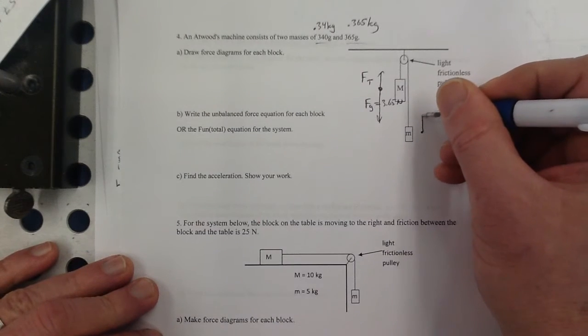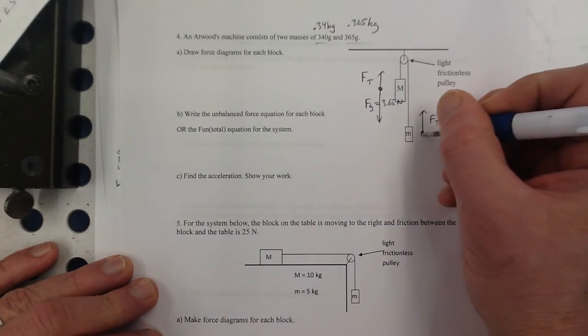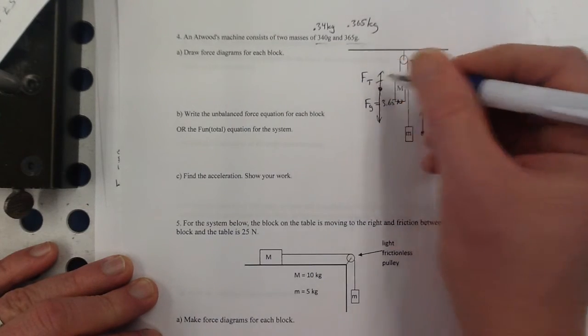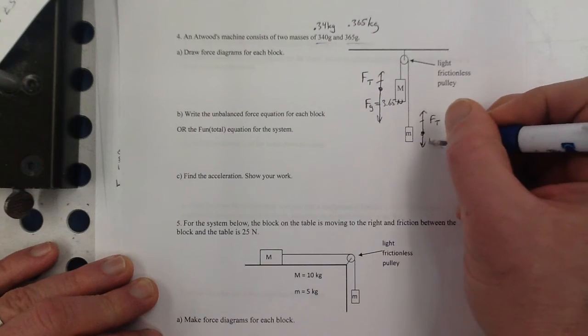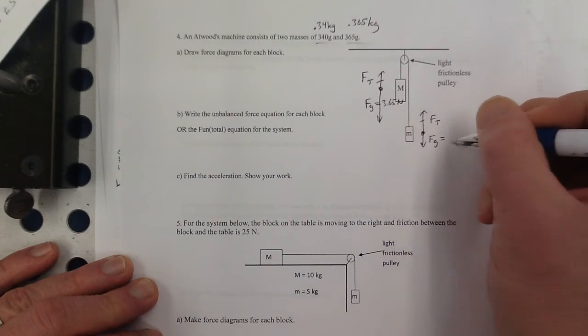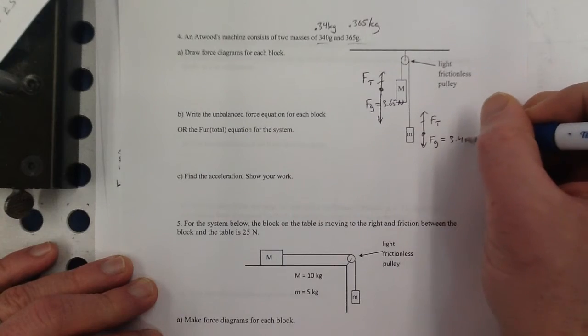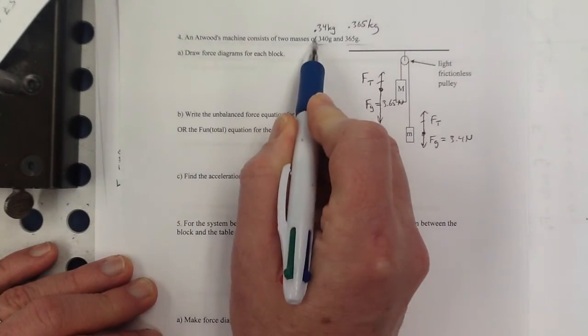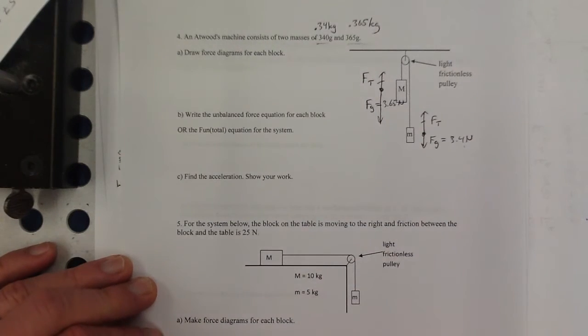When I let go of them. So the force of tension there is winning. Same string, so those are equal. I'm going to try to make that look smaller. And the force of gravity on this one would be 3.4 newtons, which is that 0.34 times 10.